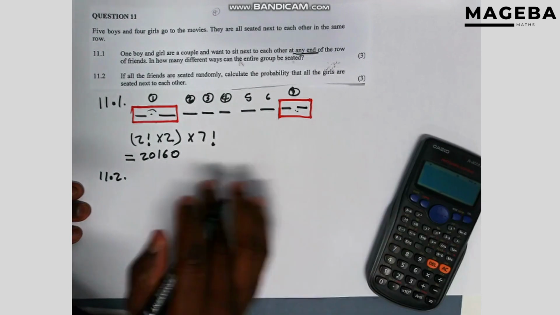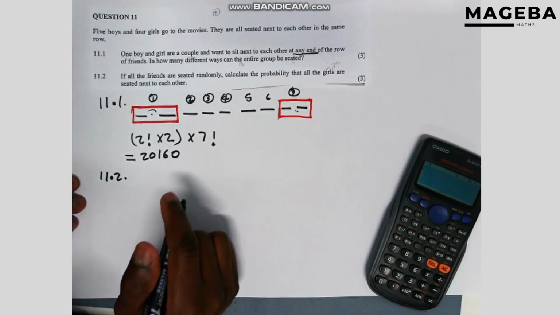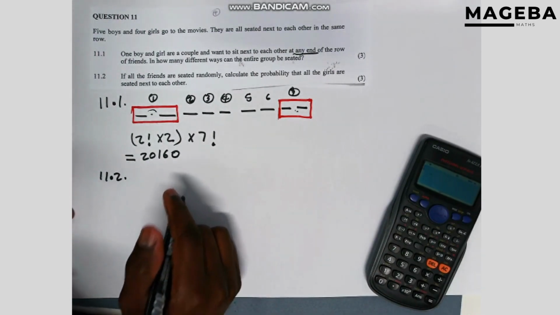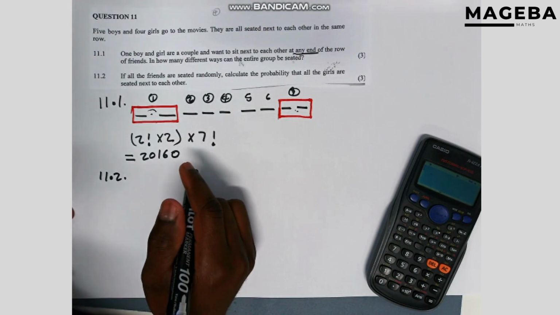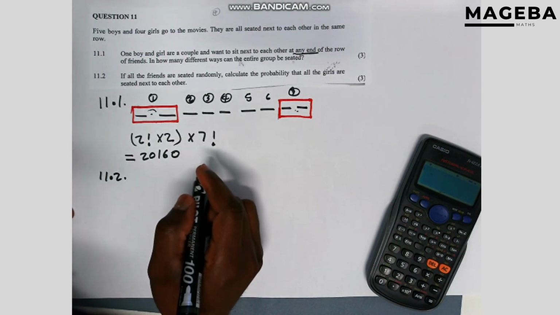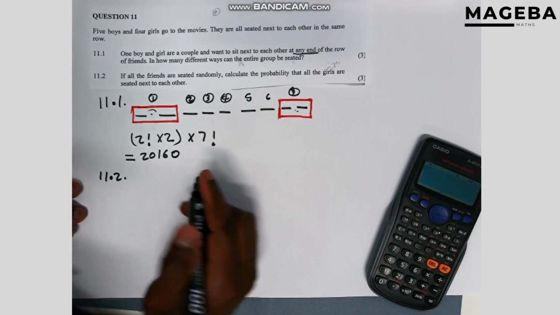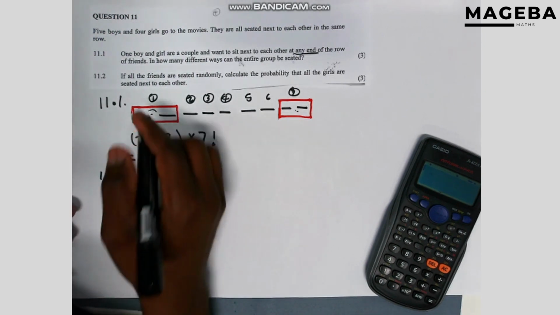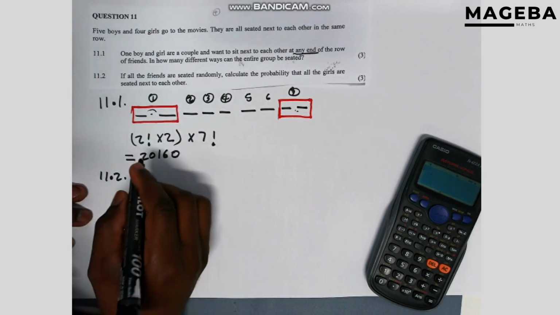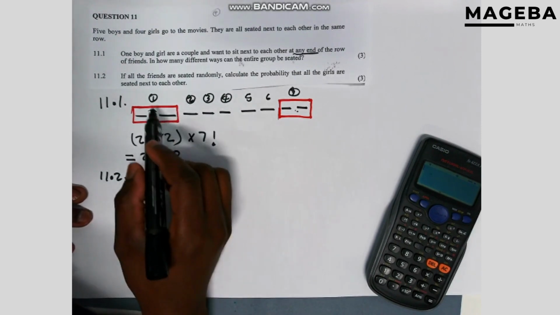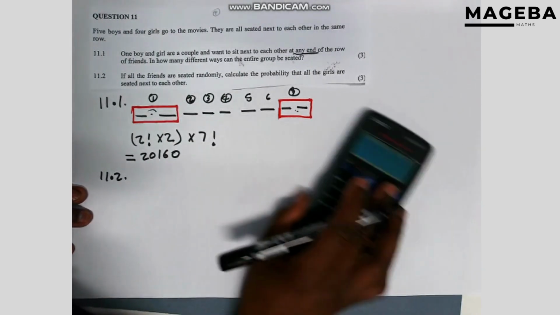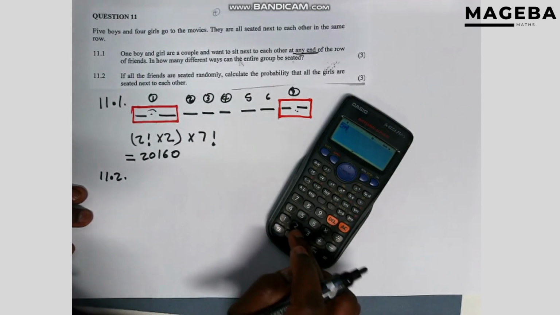And coming to the last question, which is 11.2: if all the friends are seated randomly. Let's first find the random one. How many of them? There are 5 boys, so it's 5 plus 4.